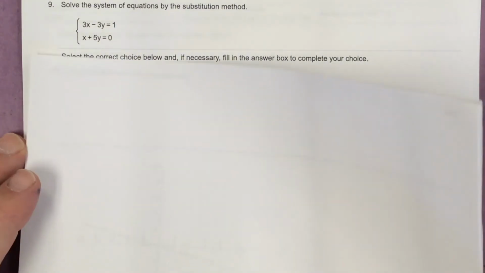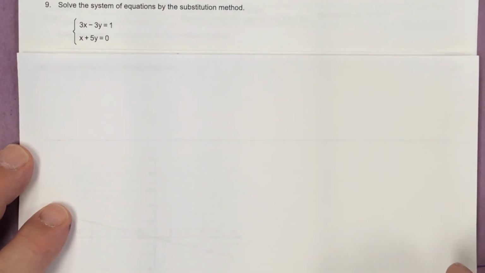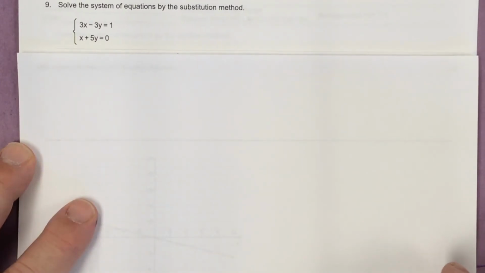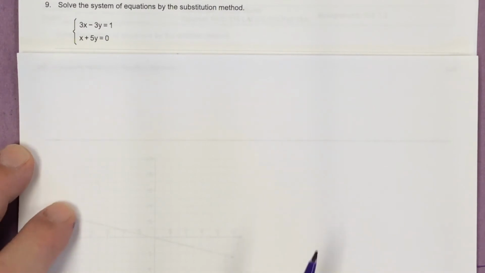What I'd like for you to do is go ahead and take a look at number 9. Again, one of these equations is going to be easier to manipulate than the other to solve a system. Stop the video, see if you can find which one is easier to manipulate, and then see if you can work on the problem all the way through. Hopefully by this time you're going to be able to get the hang of this and able to execute this well.